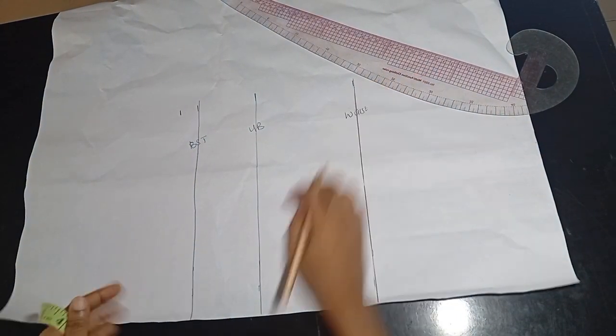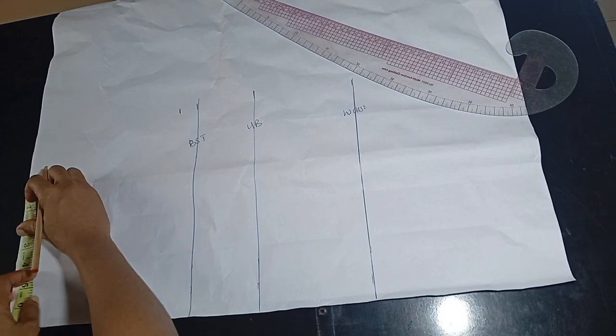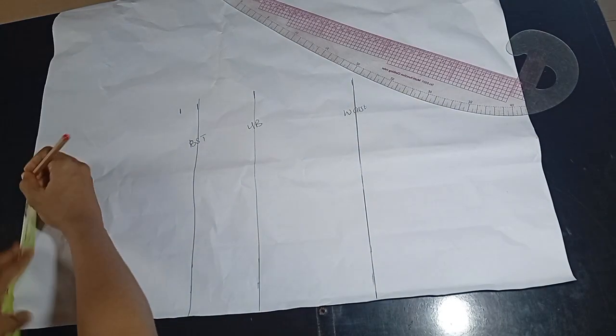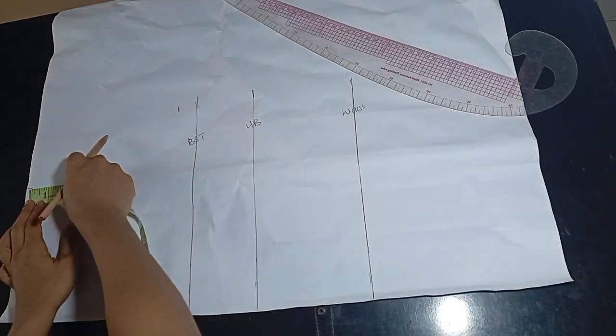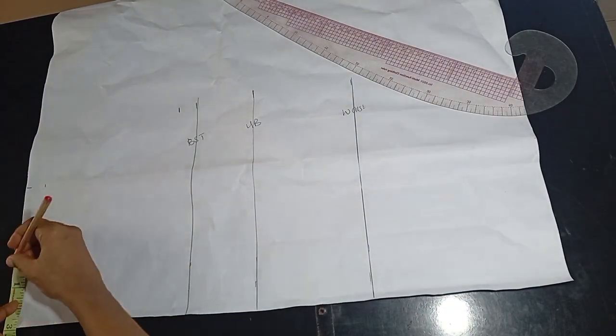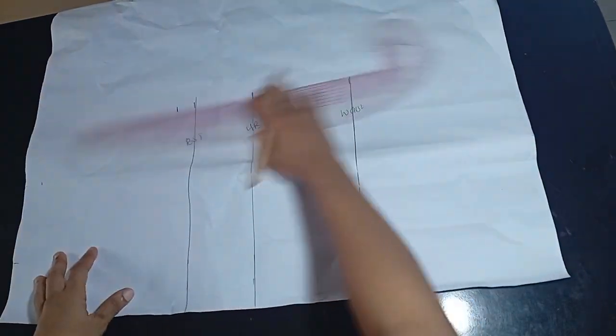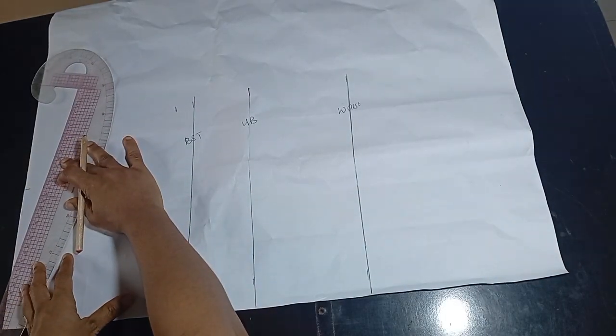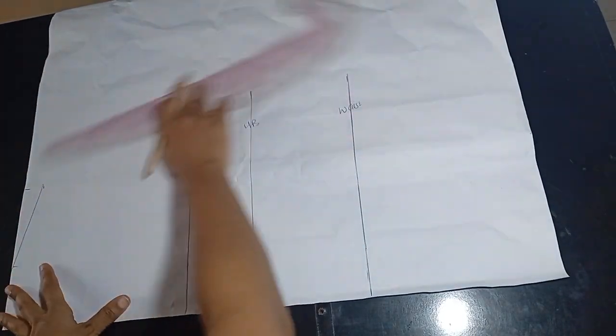So you have to get the full length of your dress, then minus your half length from it. Now go ahead and mark your shoulder divided by 2, and I'll come down by 1 inch at that point. Now I'm going to mark a basic neckline of 3 inches, and I'm going to connect it down to my shoulder slope at this point.